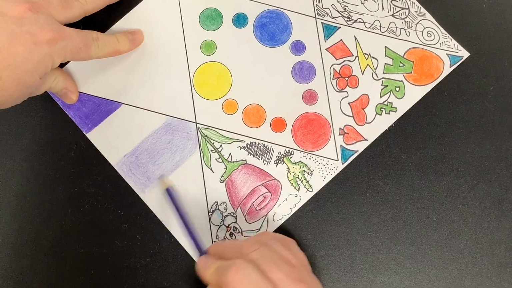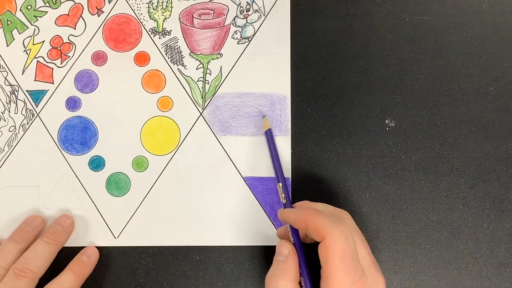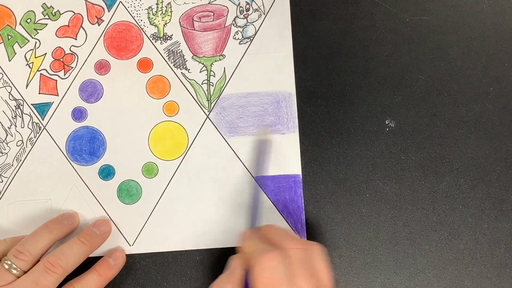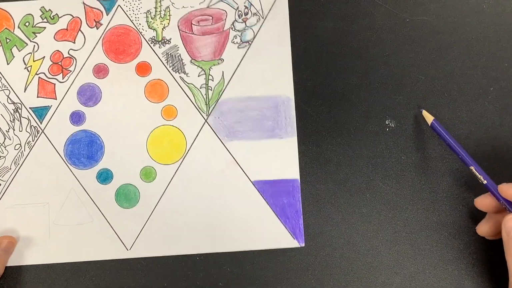Okay. Remember, your goal is to make it even and consistent. So ideally, I don't want one side of it to look darker than the other. But what I'm going to do right now is pause and I'm going to evaluate it.